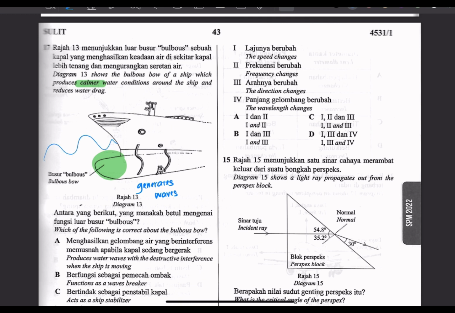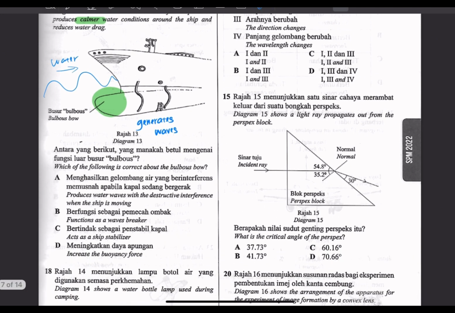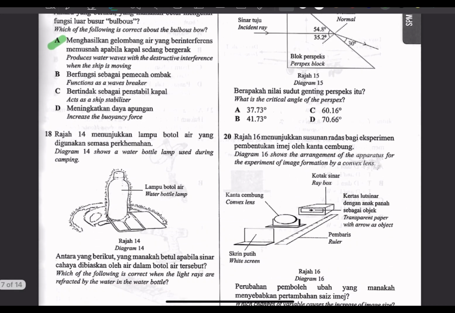So there's a water wave coming. This will generate an opposite direction wave so that when two waves meet, they will experience destructive interference. Which of the following is correct? So A is the answer.